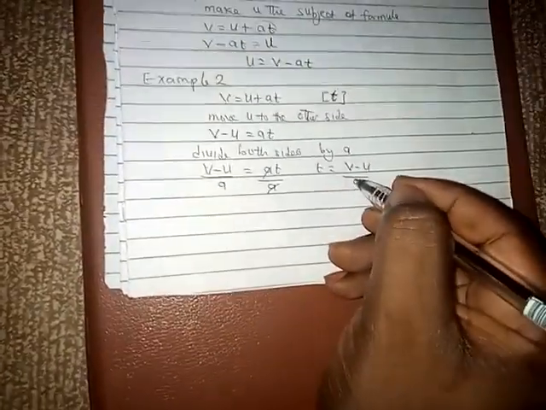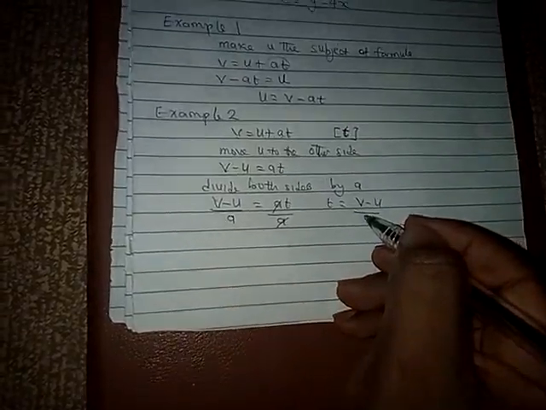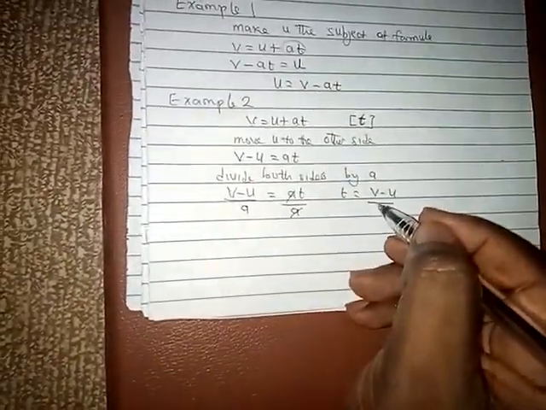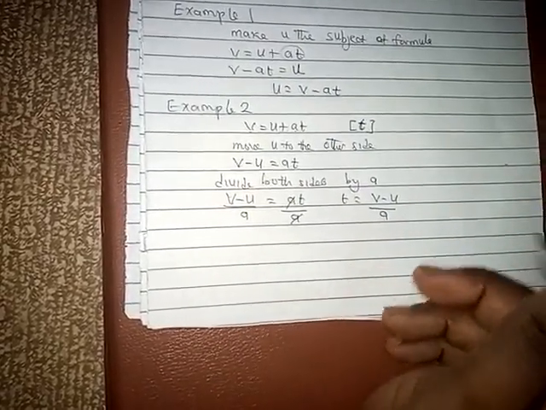So I'll give you a minute to quickly digest what we are trying to say here. We've been talking about change of subject of formula, so I'll give you a minute to quickly try and digest what we've been saying.